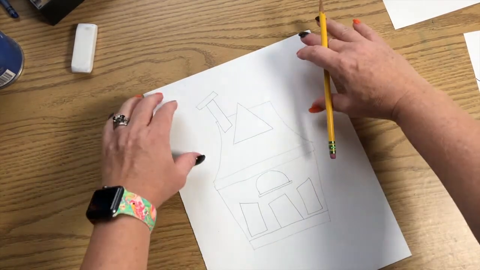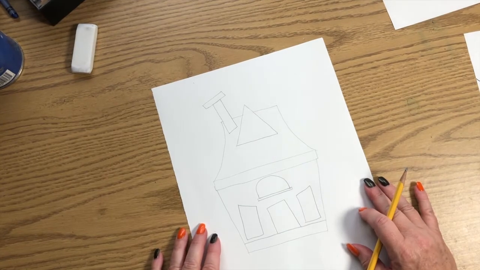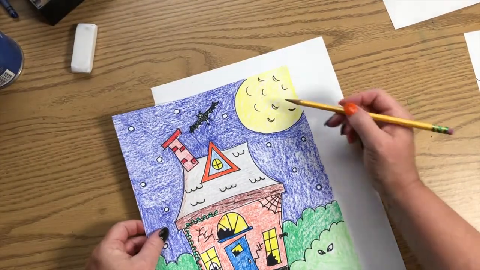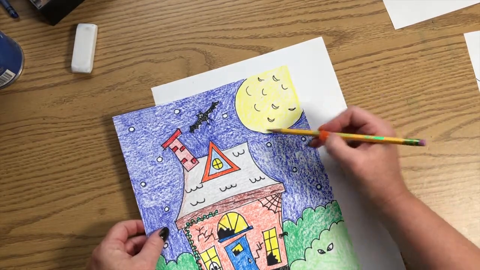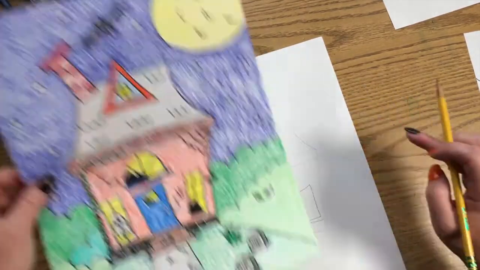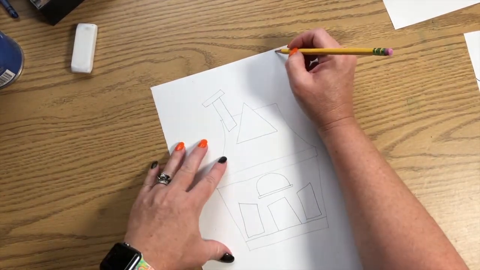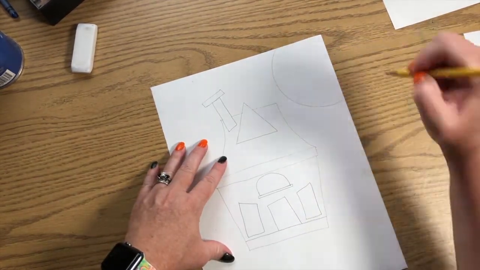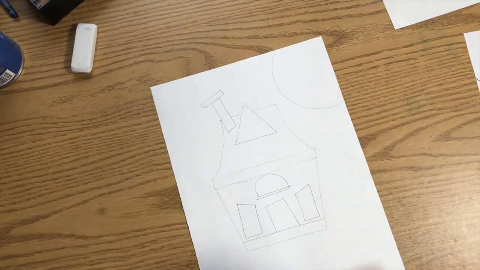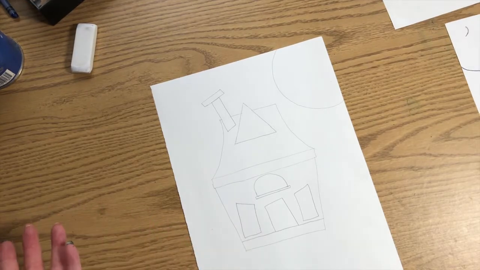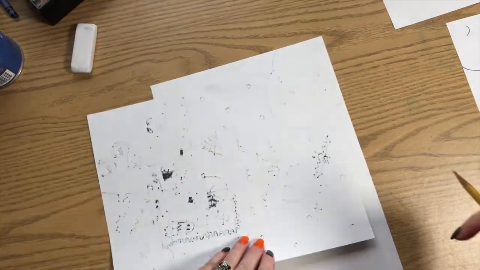All right, up here in our sky, you can decide where you want to put your moon. In this picture, I put my moon right here, and I did it coming out of the corner of my paper. So you can do a big full moon right here. All you would have to do is just draw part of a circle like that right there and let the rest of it run off the page. Or if you wanted to do a crescent moon, you could do a crescent moon.